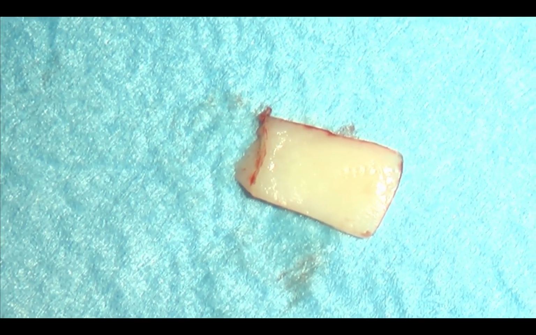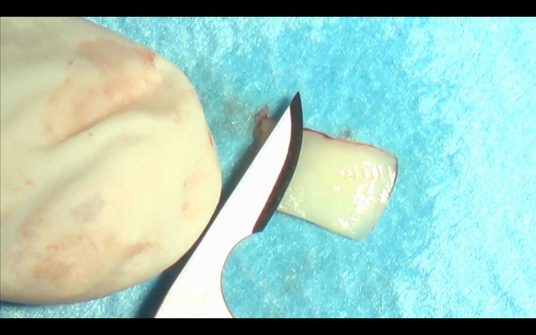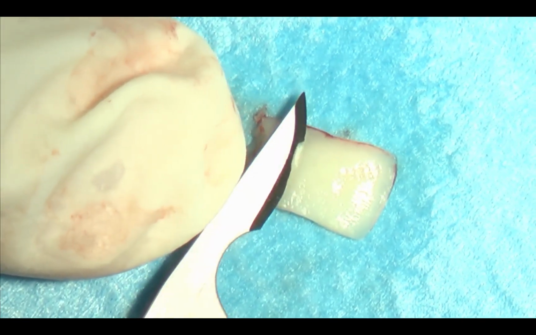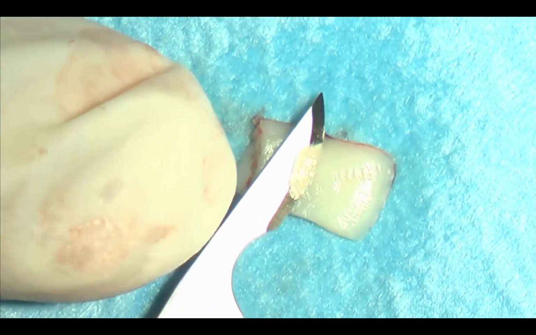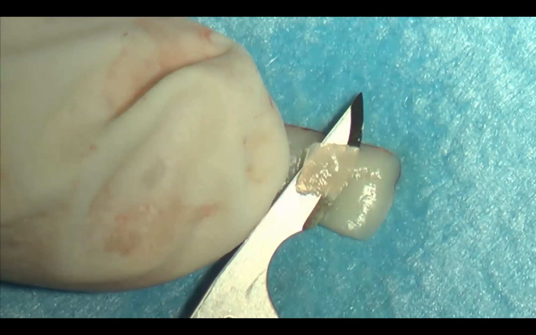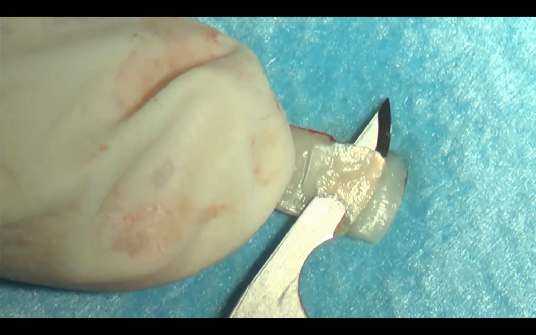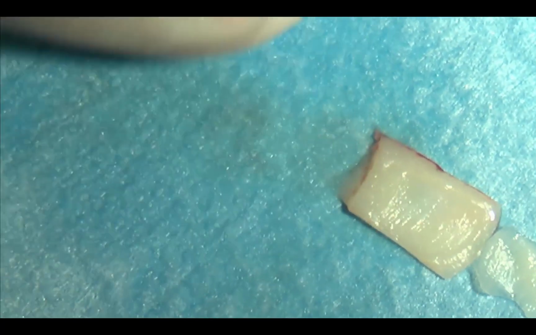We use just a drop of saline to make the cut. We take the right thickness to be removed, and when you see the epithelium of the knife, you go parallel in order to remove it completely in one shot.